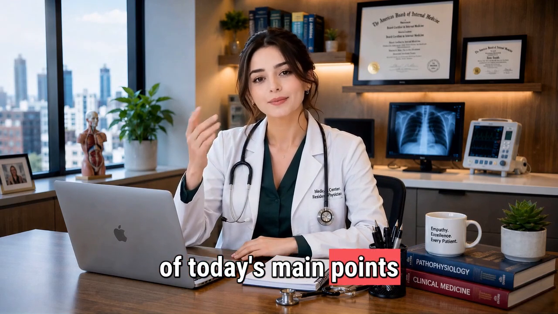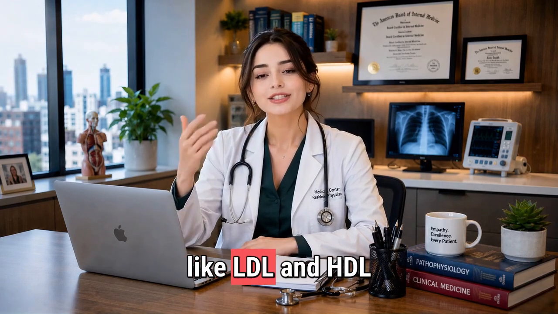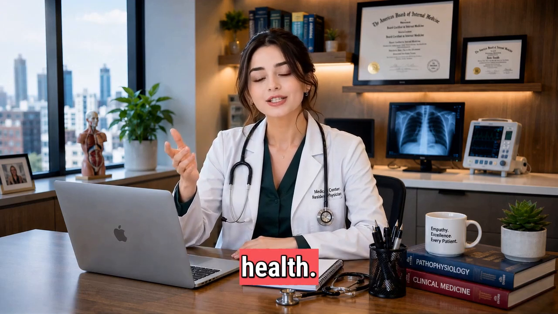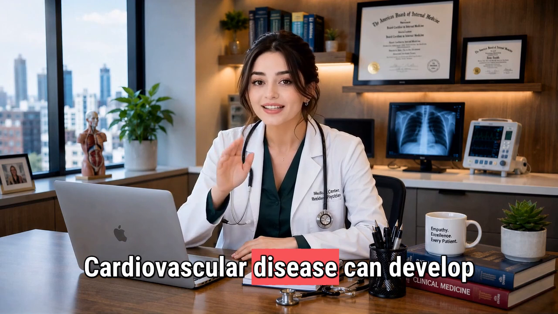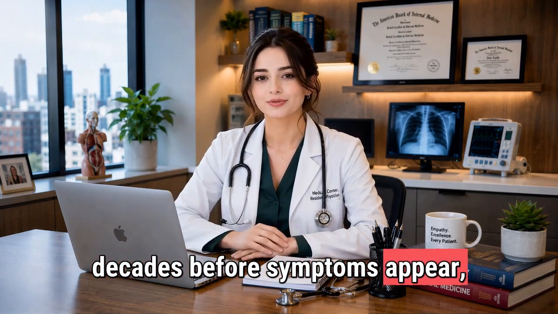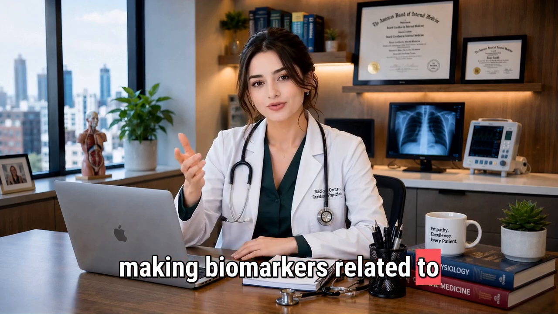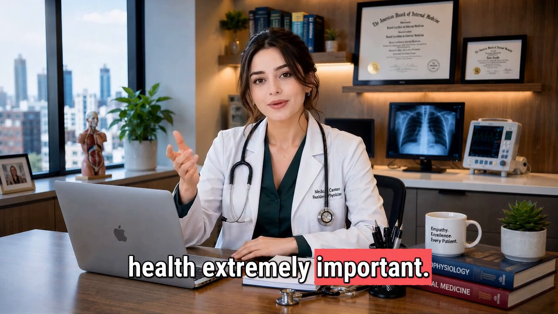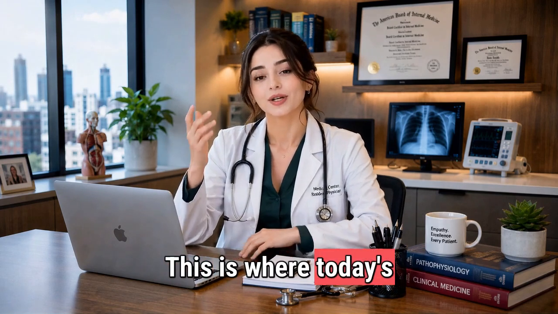One of today's main points is how cholesterol carriers like LDL and HDL relate to long-term cardiovascular health. Cardiovascular disease can develop silently over years or decades before symptoms appear, making biomarkers related to cholesterol, inflammation, and metabolic health extremely important.